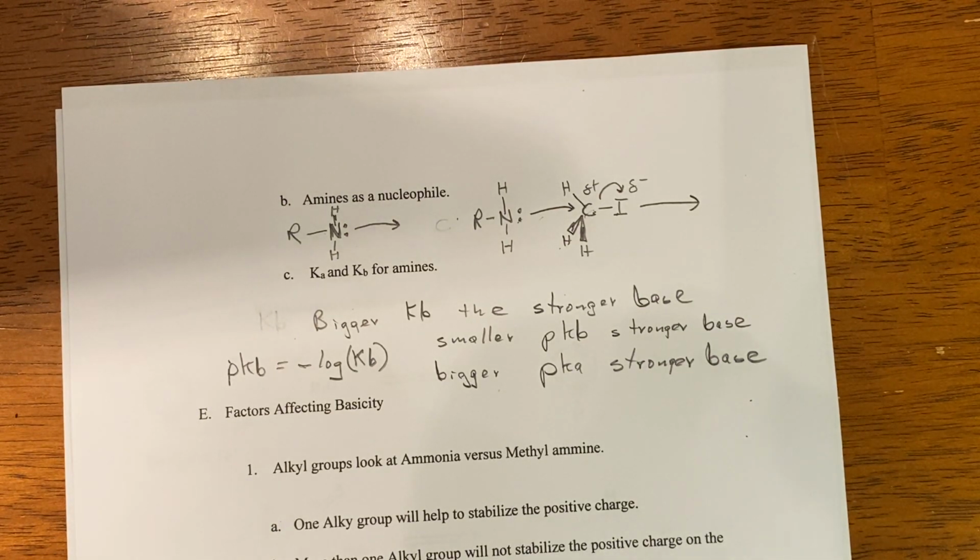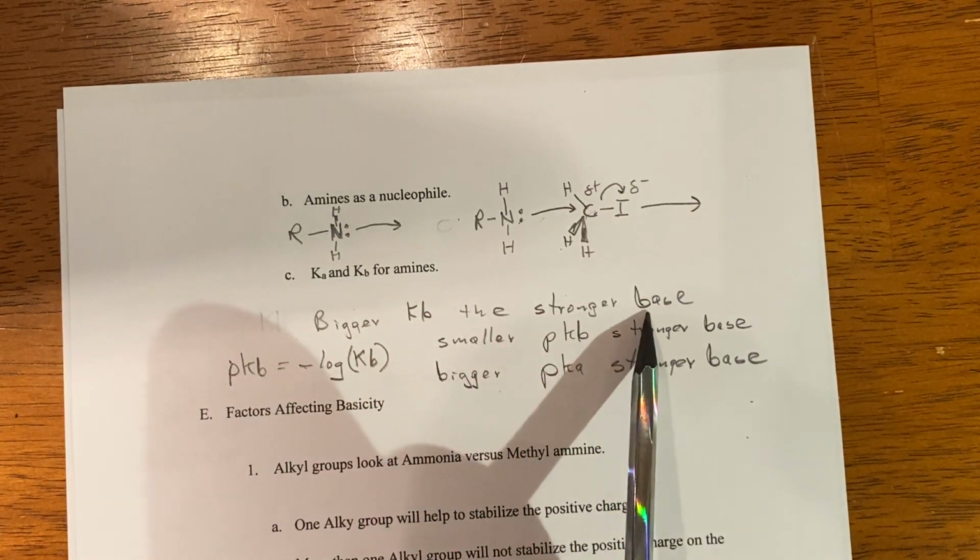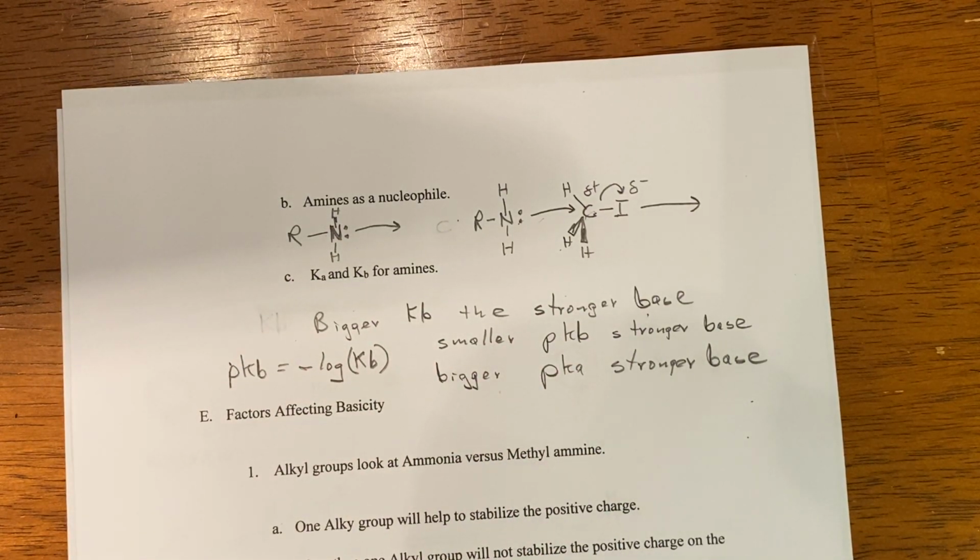And you guys know the rest of the story. This is an SN2 reaction, which, once again, I didn't draw the products in there. But the Kb, if we go back to acids and bases, the bigger the Kb, the stronger the base.